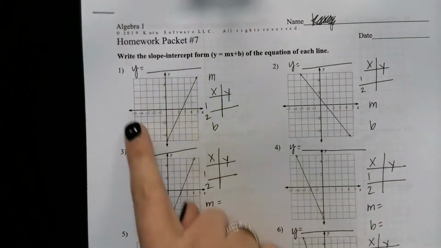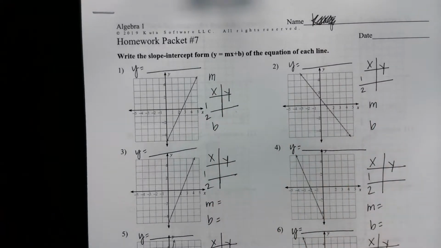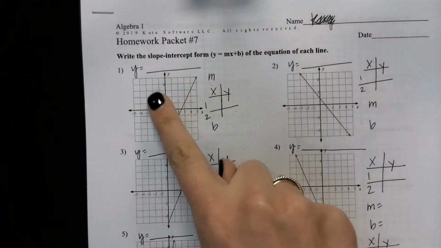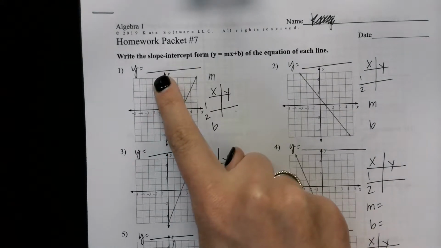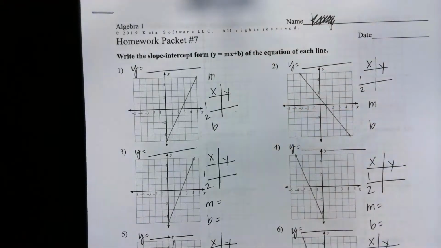And as you can see on my paper, I have a lot more of the parts included on my packet. You need to make sure that you have all 3 of these things: your y equals, your m with your xy table, and your b for each of them.